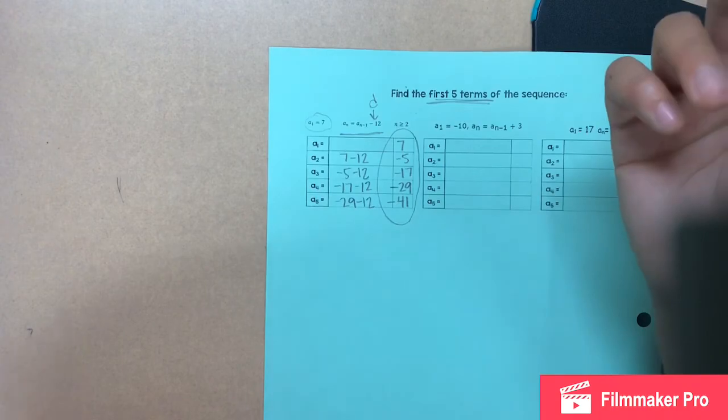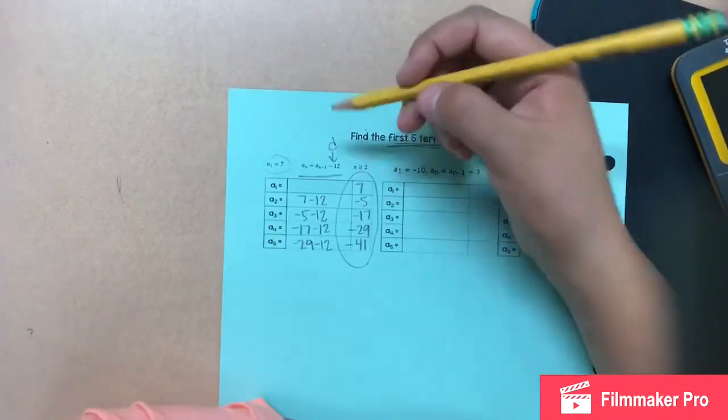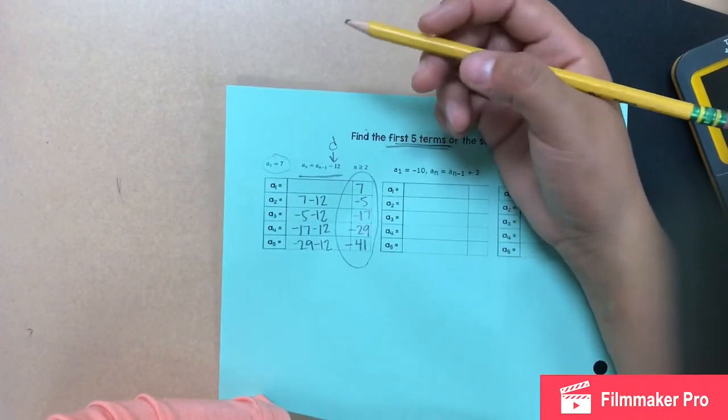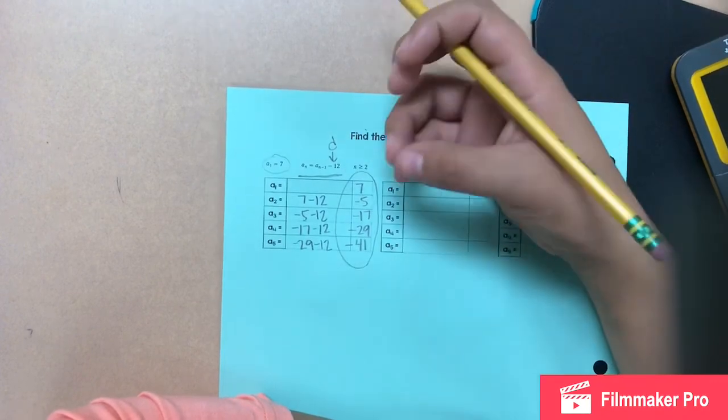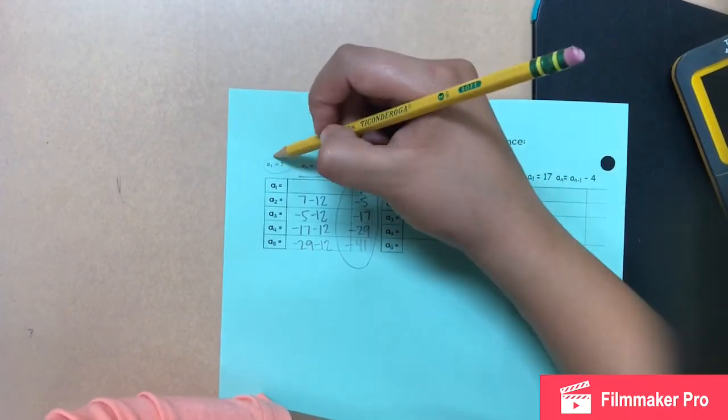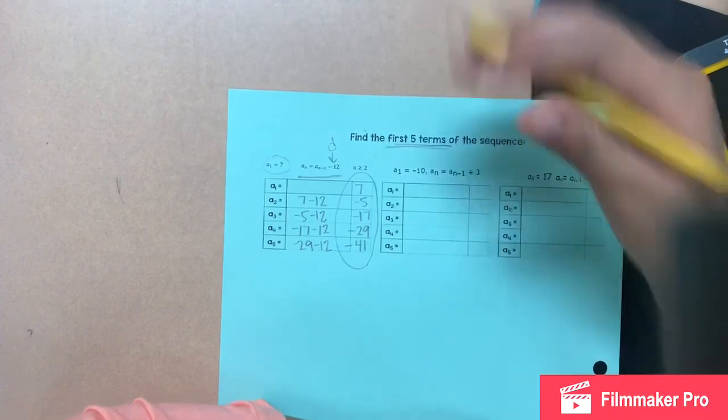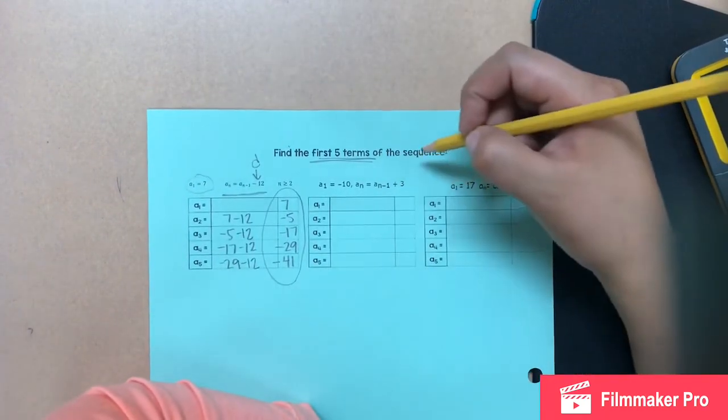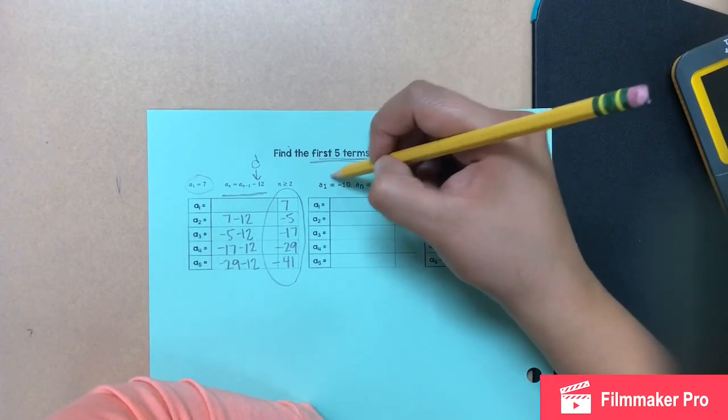So it's not really a formula. It's just a rule, I guess you can call it. A way to write our rule, and it just tells me what the first term is and what the common difference is. That's it.